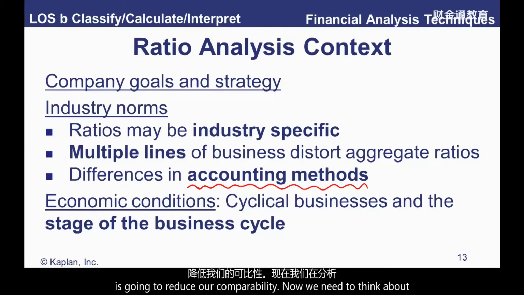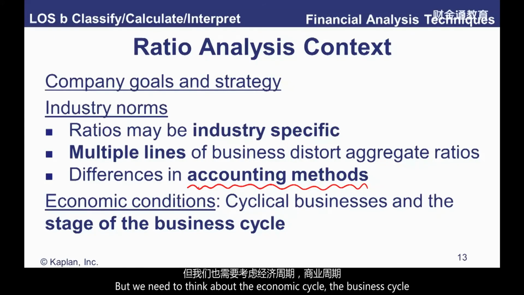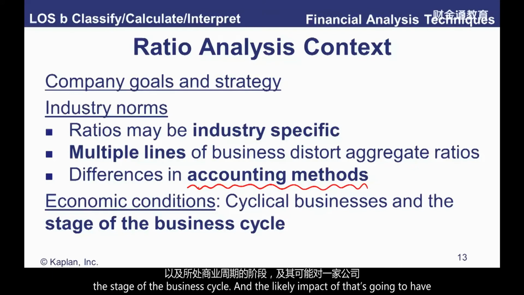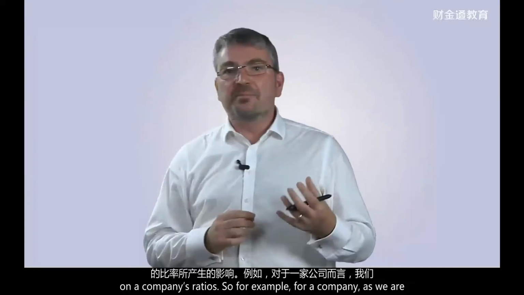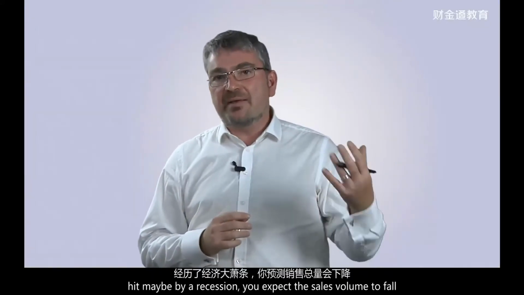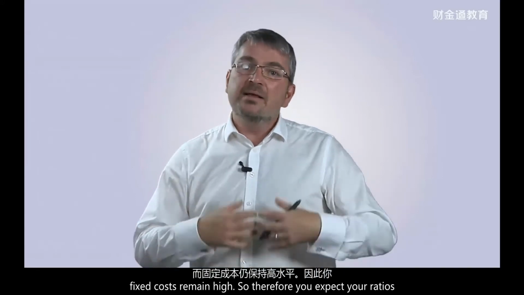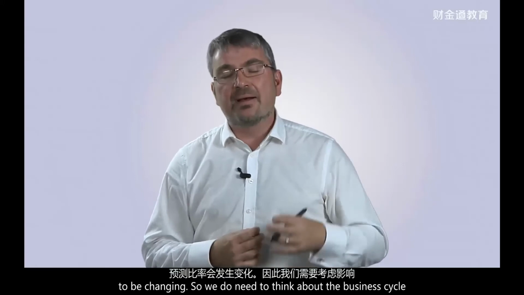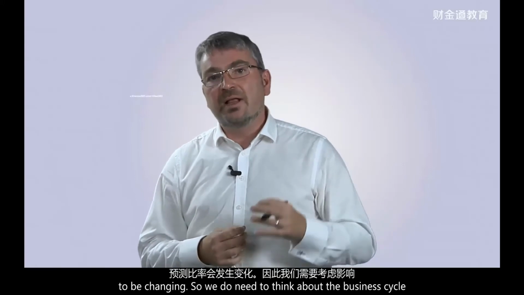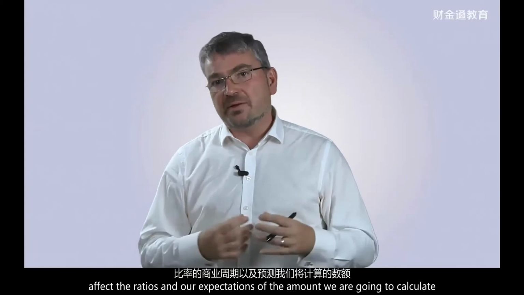Now as well, not only do we need to think about the industry when we're analysing ratios, but we need to think about the economic cycle, the business cycle, the current stage of the business cycle, and the likely impact that that's going to have on a company's ratios. So for example, for a fixed cost business, as we hit maybe a recession, you'd expect sales volumes to fall, fixed costs to remain high, so therefore you'd expect your ratios to be changing. So we do need to think about how the cyclicality of the business cycle affects the ratios and our expectations of the amounts that we're going to calculate.